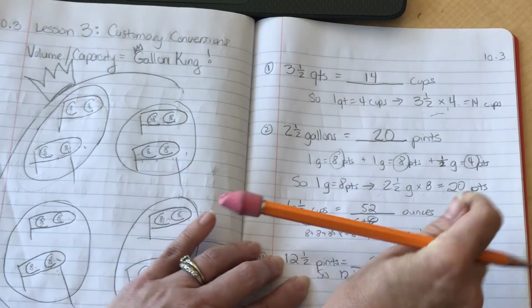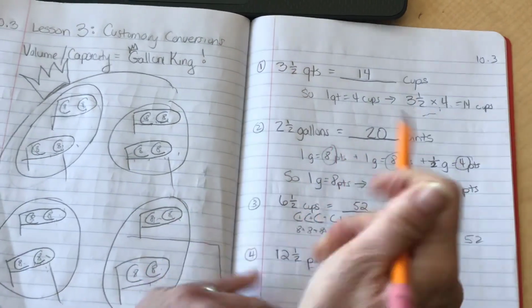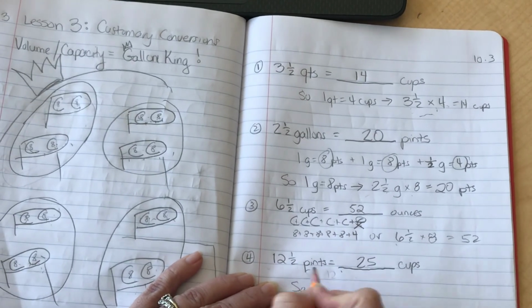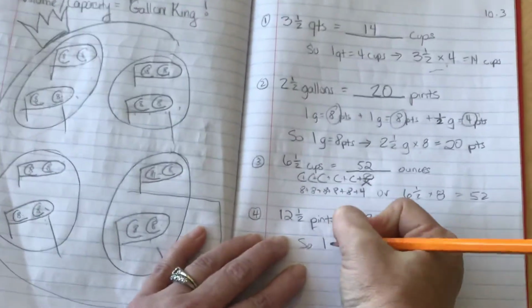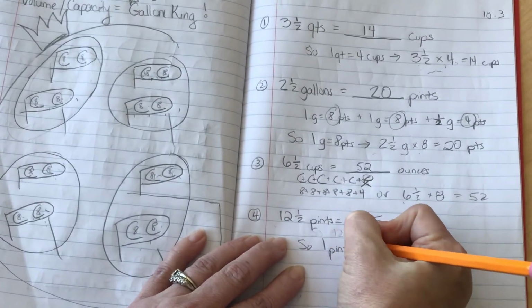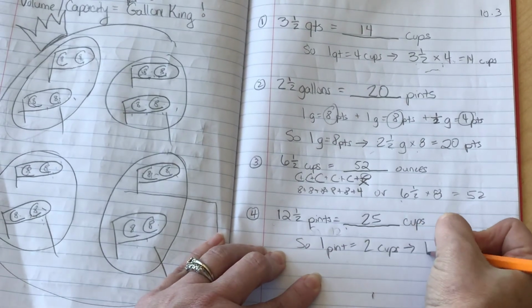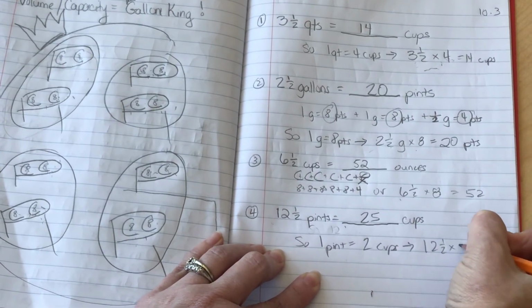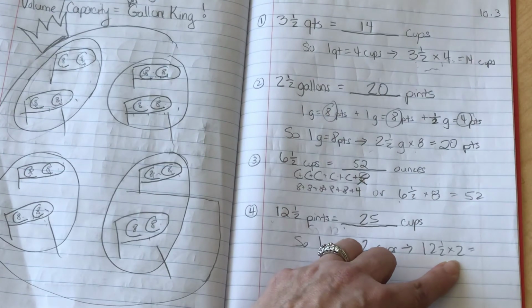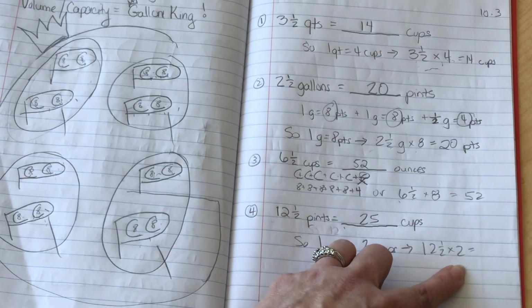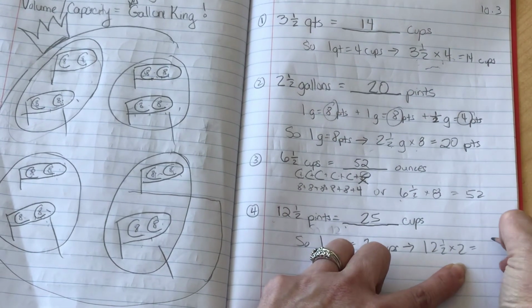So 1 pint equals 2 cups. 12 and a half times 2 equals 12 times 2 is 24. Half of 2 is 1. 24 plus 1 is 25.